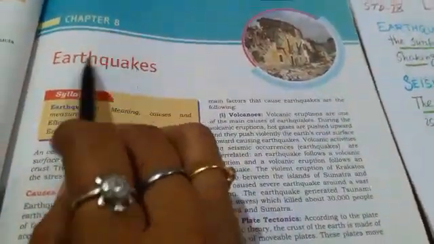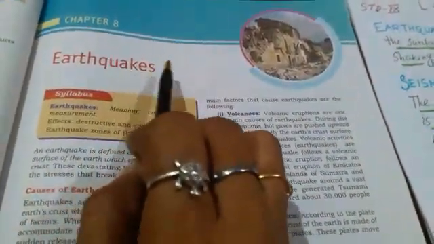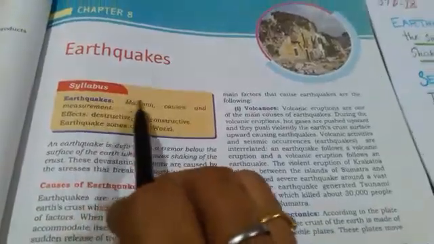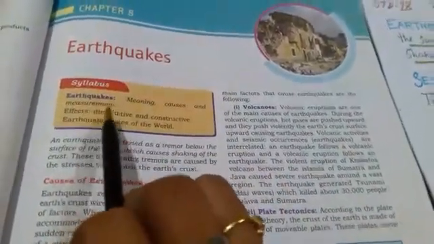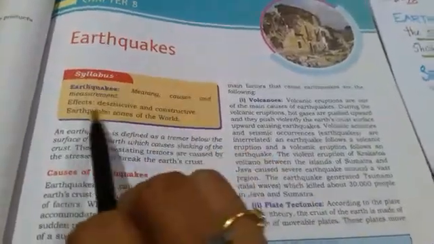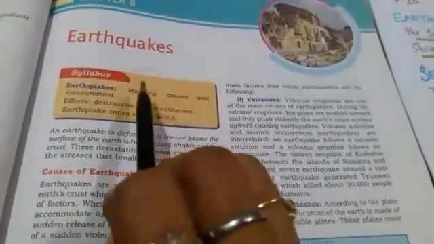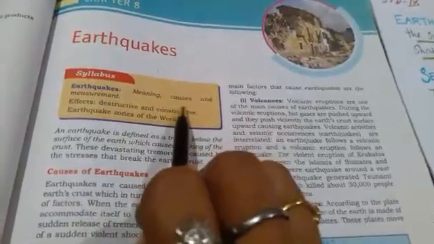Today we learn Standard 9 Geography, Chapter number 8, Earthquakes. It is an endogenic force. Earthquakes: meaning, causes and measurement. Effects, destructive and constructive. Earthquake zones of the world. Today we learn the meaning, causes and measurement of earthquake.